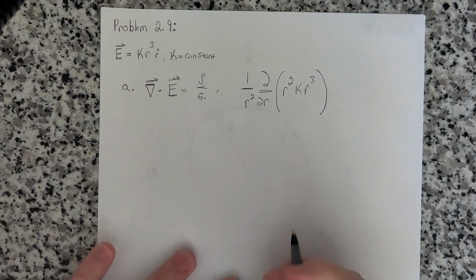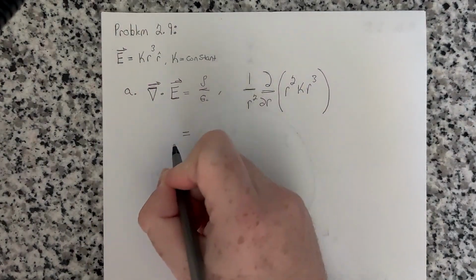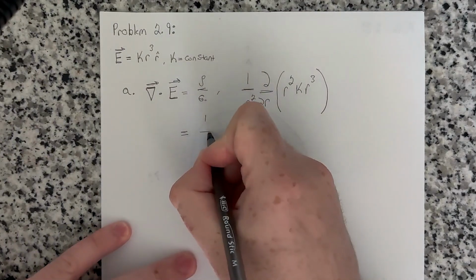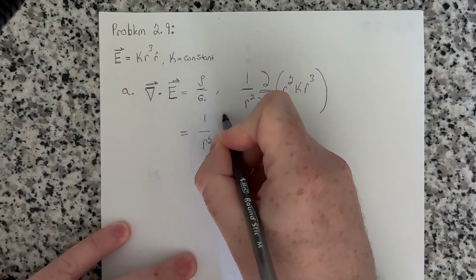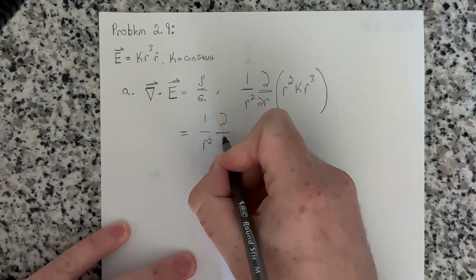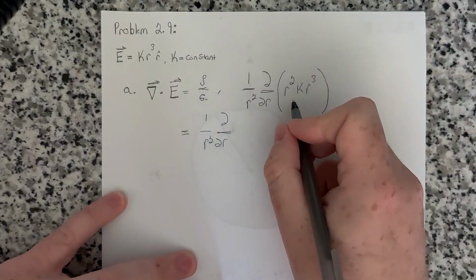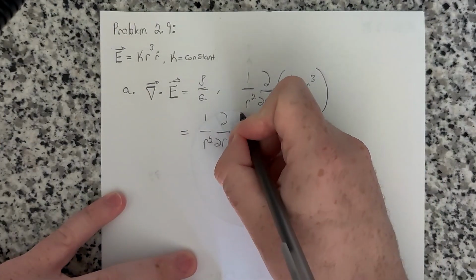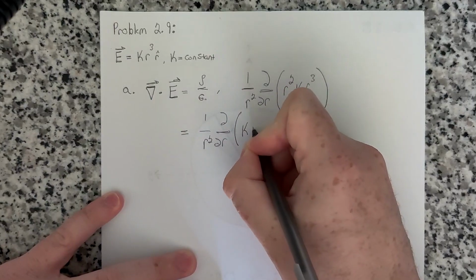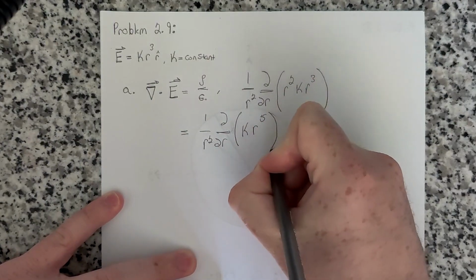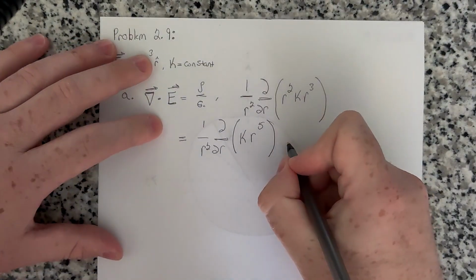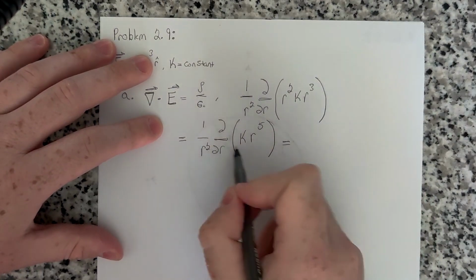Simplifying this a little more, we have 1 over r squared, the partial derivative with respect to r of k times r to the 5th. Let's calculate the derivative.